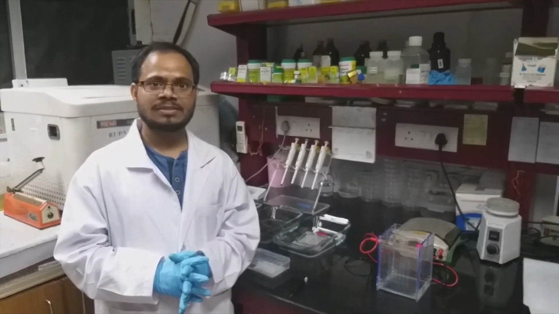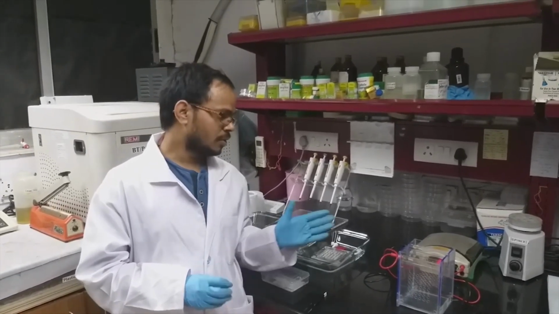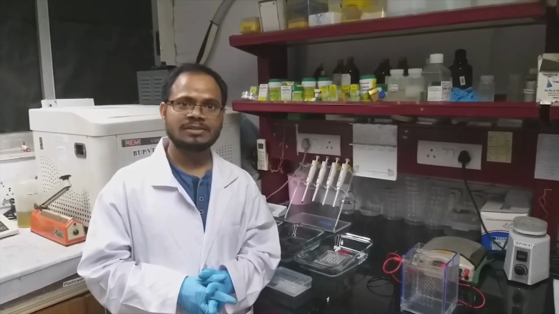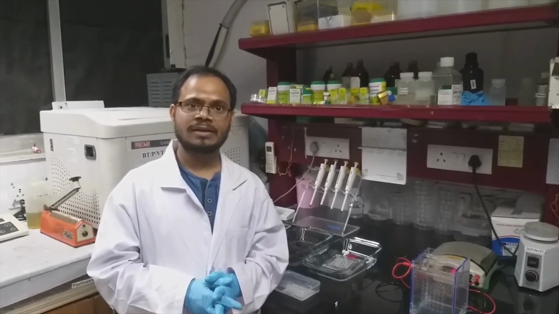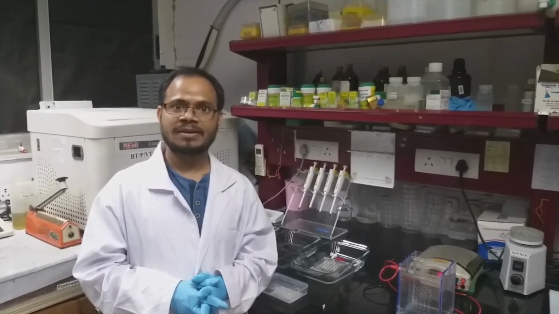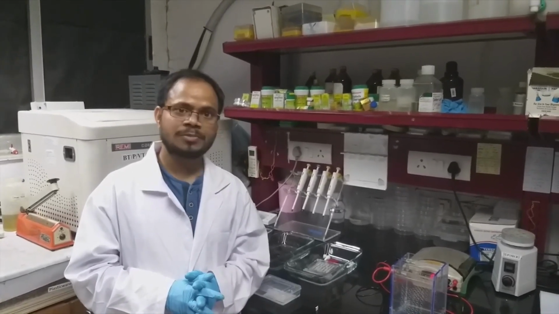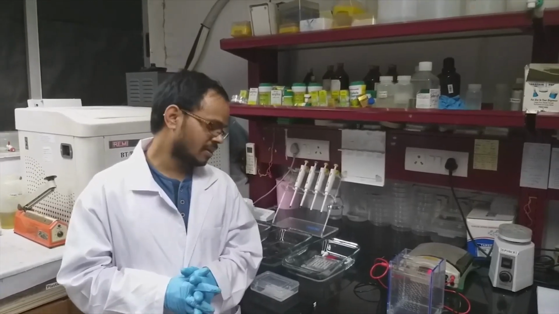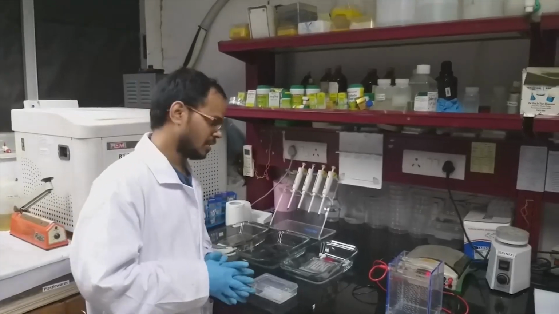The buffer should always be in chilled condition, otherwise during this transfer at high voltage it will generate high temperatures, so that may degrade your protein or decrease the efficiency of the transfer. That's why we need to keep the buffer always in chilled condition. And let's start the procedure.